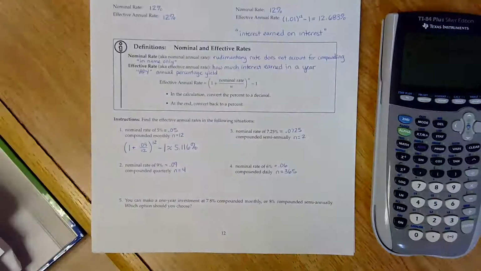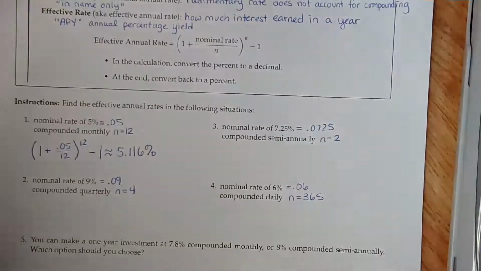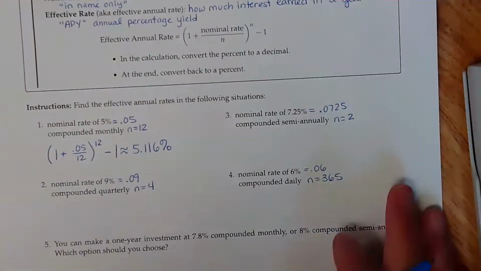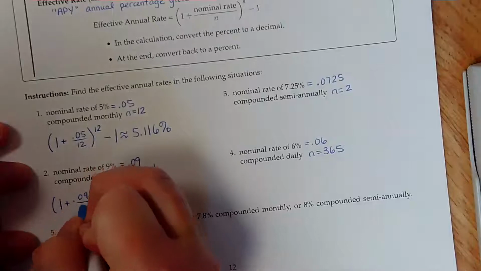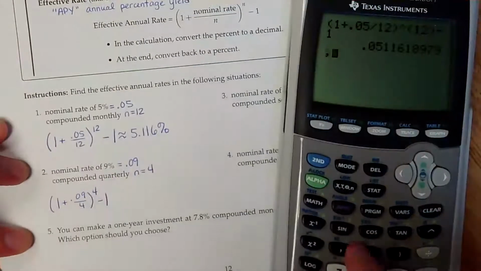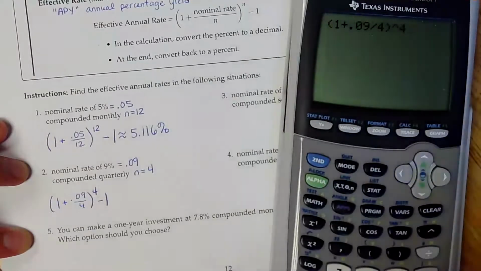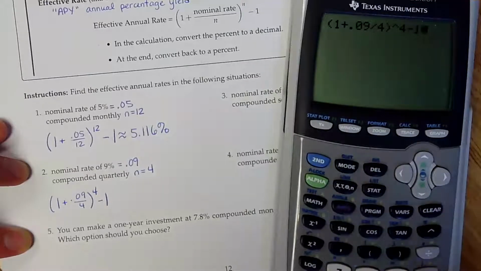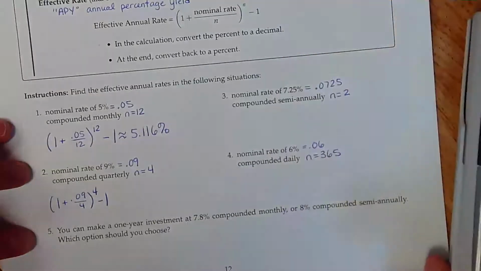All right, so hopefully you paused that and gave those an opportunity to try. So let's go ahead and finish solving them up. Number 2, I get 1 plus 0.09 divided by 4, that whole quantity raised to the 4th, minus 1. So it gives me about 9.308%.